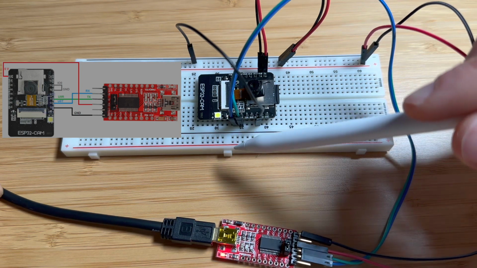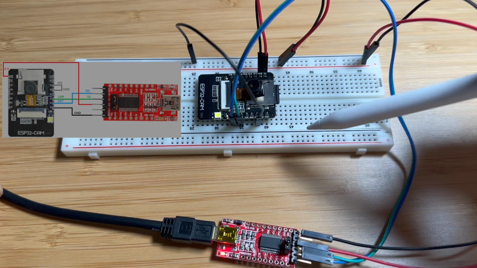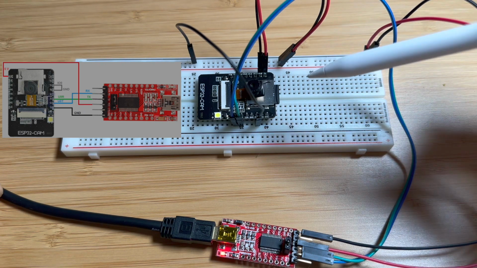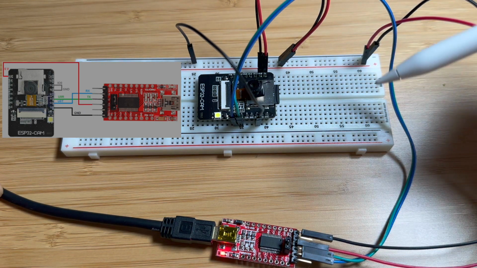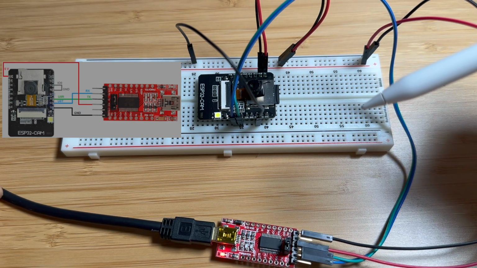This is important. Do not connect it to the 3-volt because it will not work. This board requires more power. In fact, if you don't have enough voltage, like even 5 volts, it will not work very well. It will drop frames.